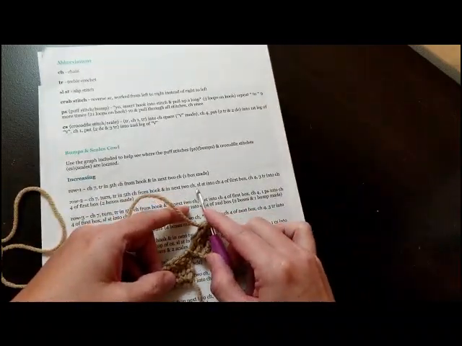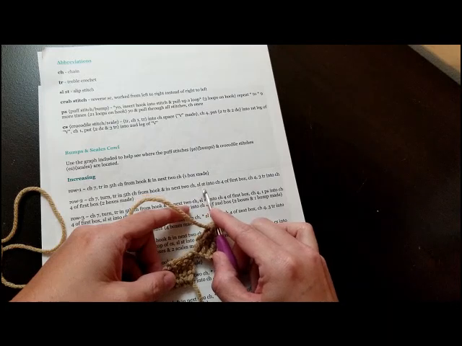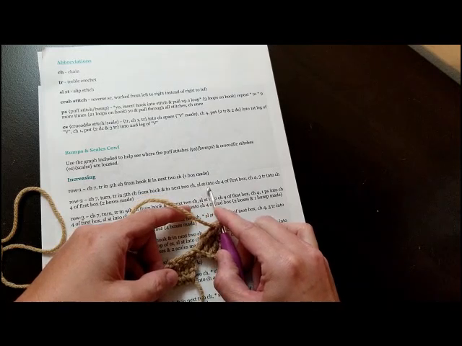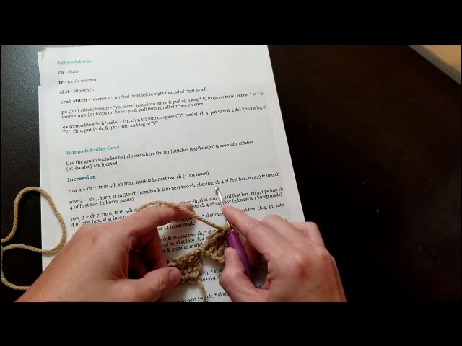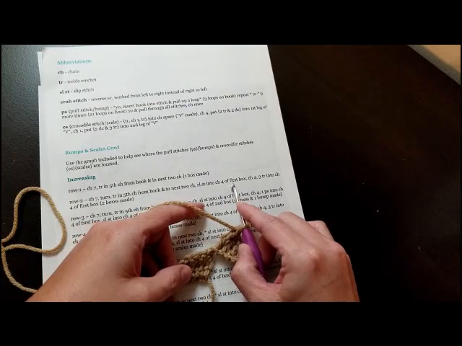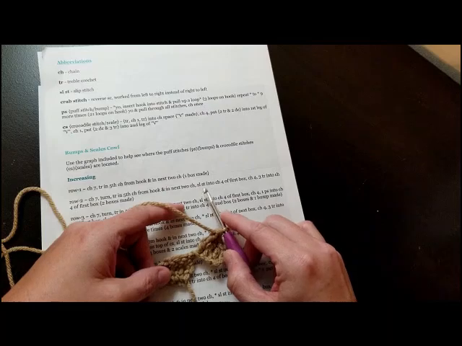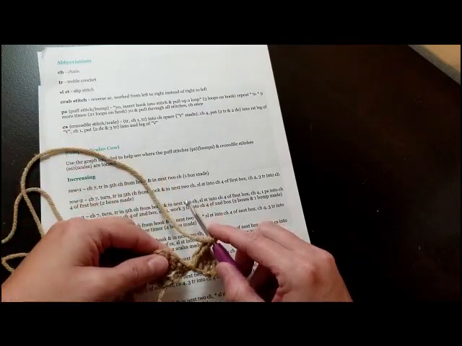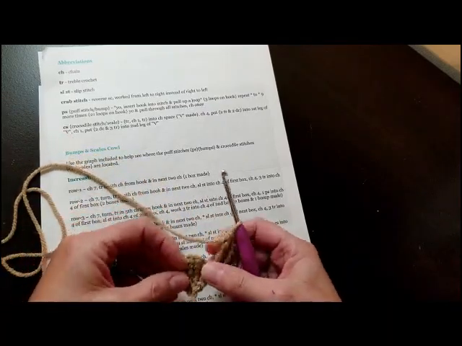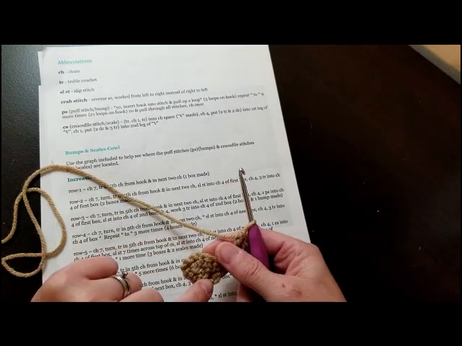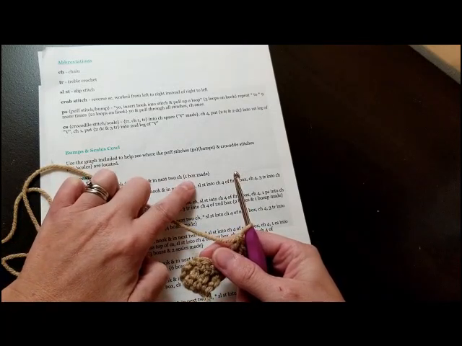So what does it say now? It says slip stitch into chain 4 of first box. And then there's a comma, so we're going to pause. So, slip stitch into the chain 4 of the first box. This was my first box, because in the first row it told me 1 box was made.